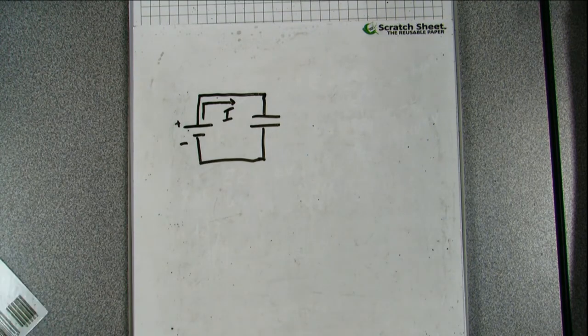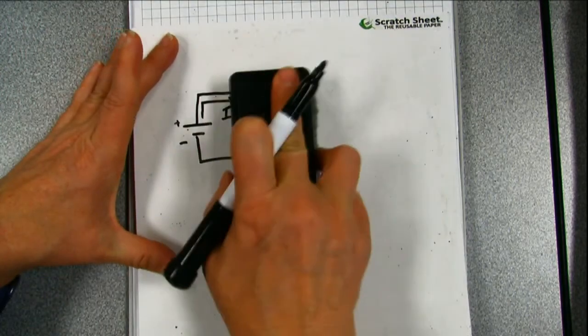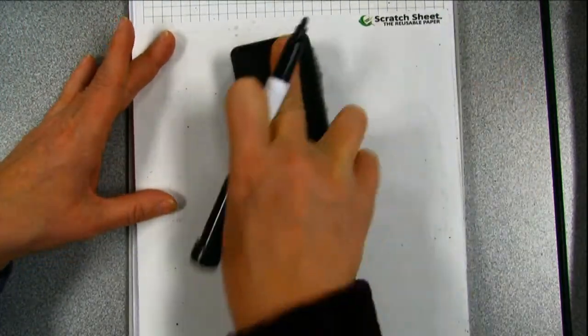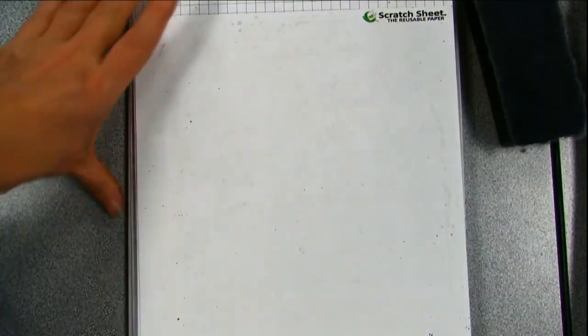So hopefully that will help as you start reading through the chapter and looking at our symbology, and if you want to start working ahead. So we're going to get to a definition real quick.